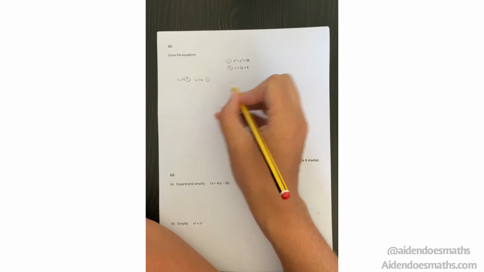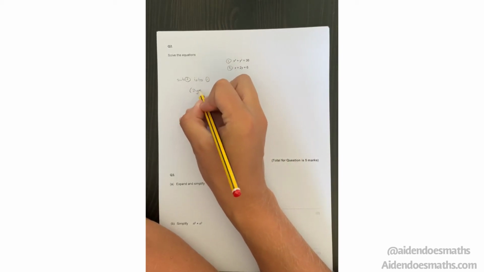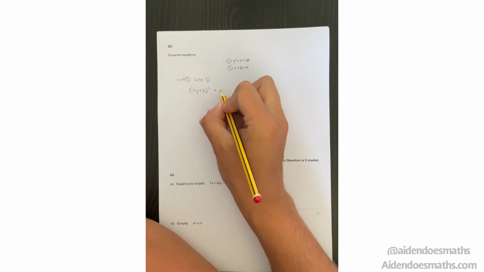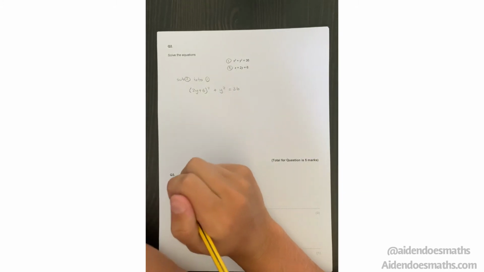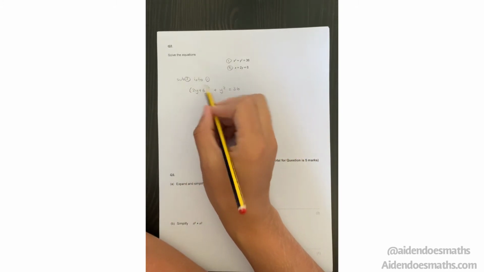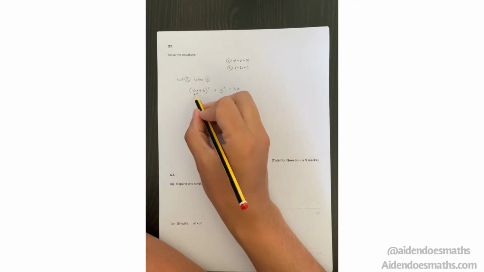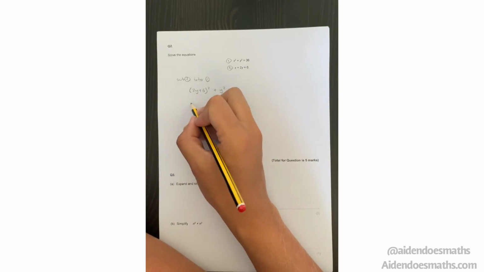That's going to give us, instead of x, let's use brackets, 2y plus 6 squared plus y squared equals 36. Okay, next thing we need to do, we've got 2y plus 6 all squared.